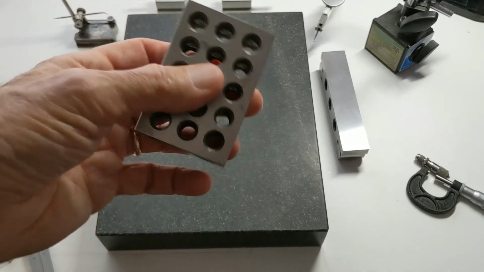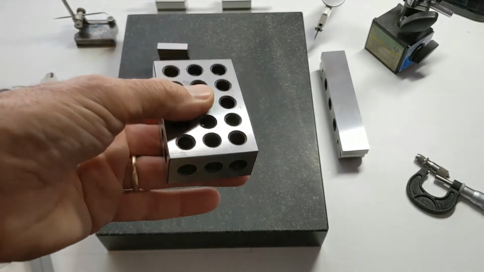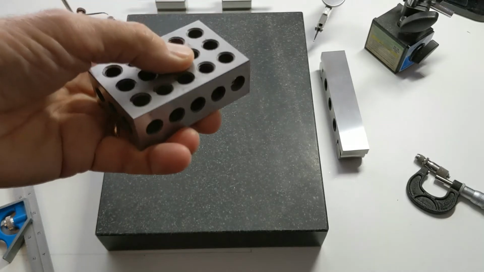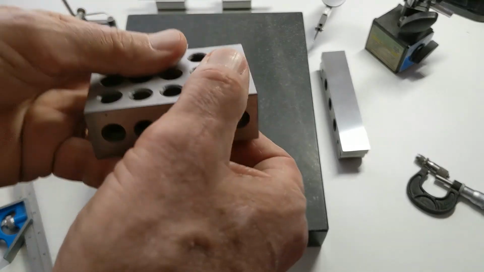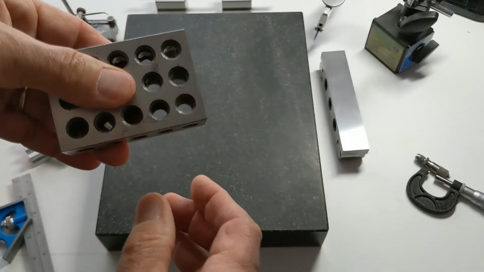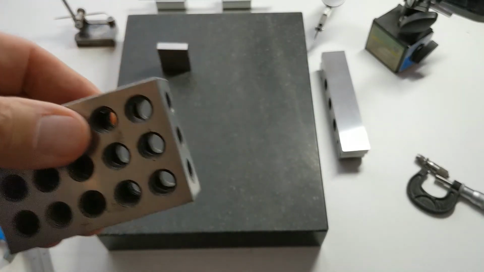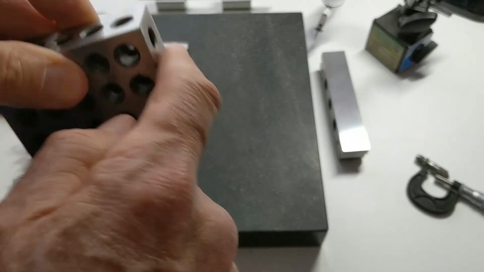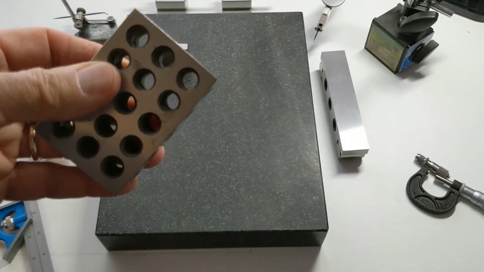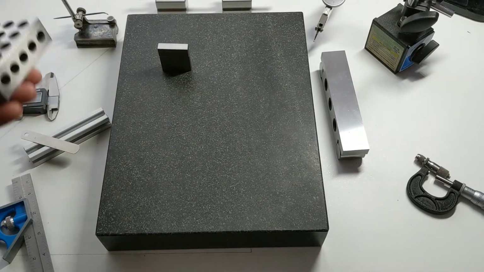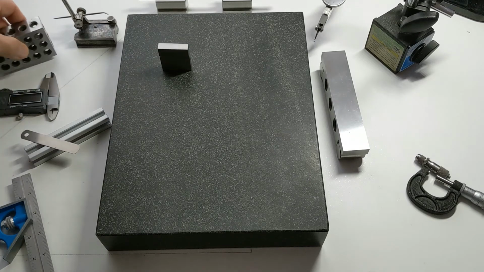Another more standardized approach is something called a 1, 2, 3 block. And here's a block that's exactly 1 inch thick, 2 inches wide, and 3 inches long, but it's prepared to have very accurate 90-degree corners, which will come in handy as we'll see.